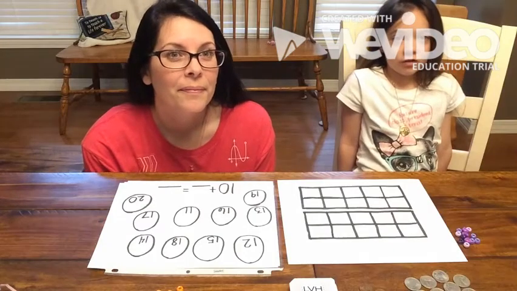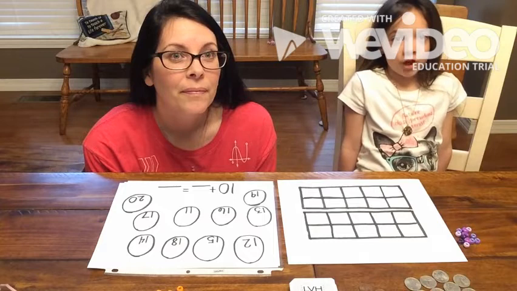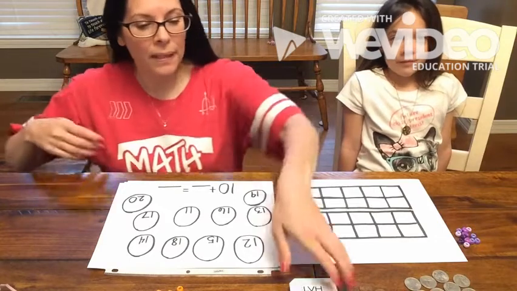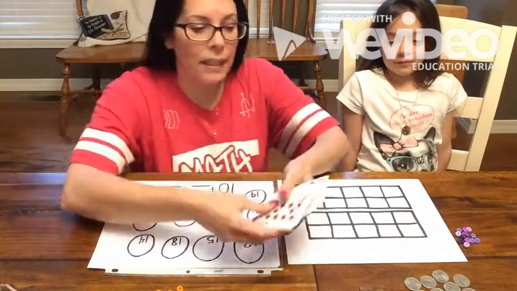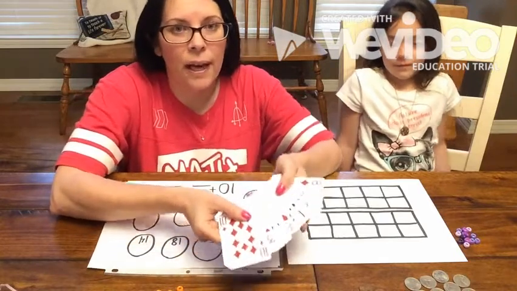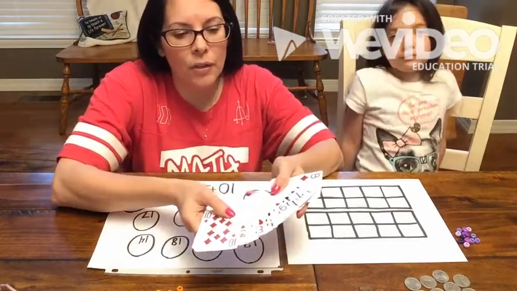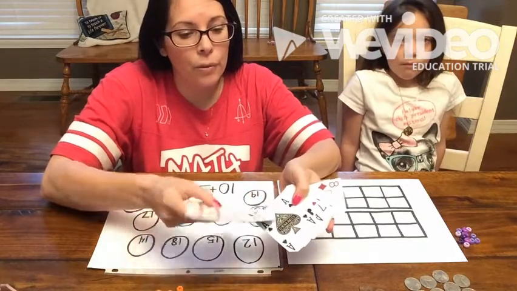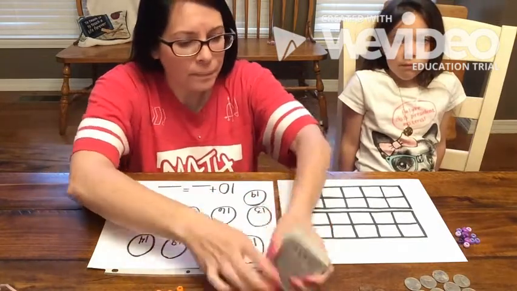Hi, mathematicians. Today we're going to play 10 plus bump. To play 10 plus bump, what you're going to need is a deck of playing cards, and I've taken out all the face cards with the exception of the aces. Your aces will represent ones in this game.